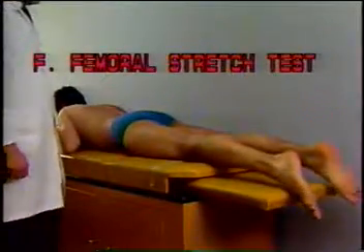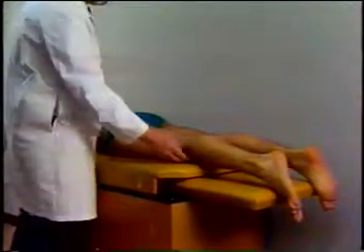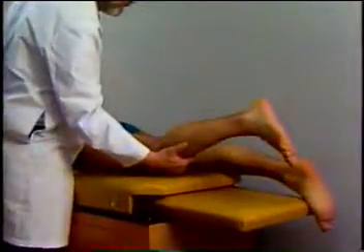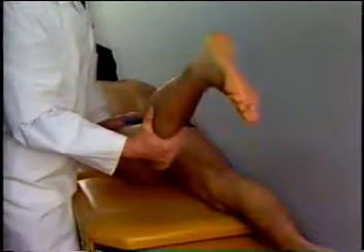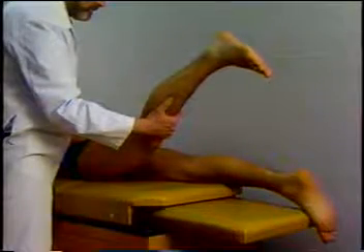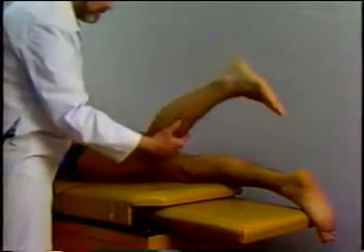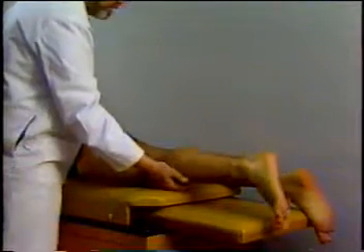Femoral stretch test. With the patient lying prone, the knee is slightly flexed and the hip is passively extended by the examiner. Pain felt in the anterior thigh is indicative of increased tension in one of the roots comprising the femoral nerve, L2, 3, or 4.